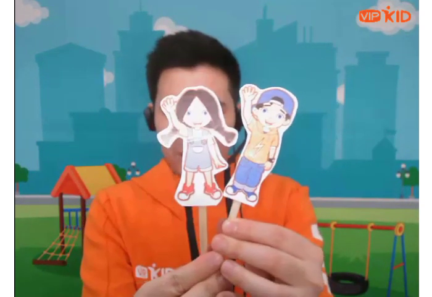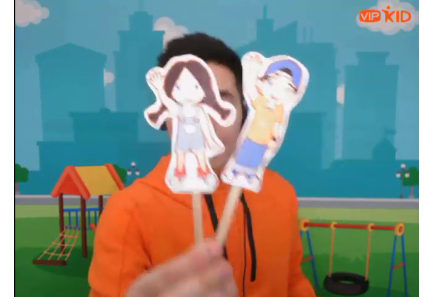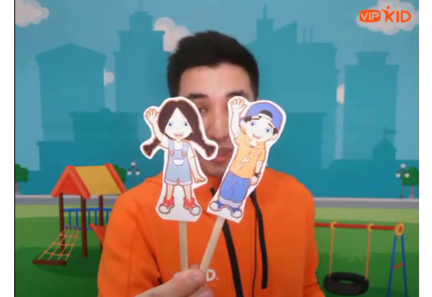And if I have these kinds of props, so for example, I like to use Meg and Mike, and I also put these on chopsticks. It's really easy to bring up and reinforce any of those lesson objectives. What does she like? What does he like?